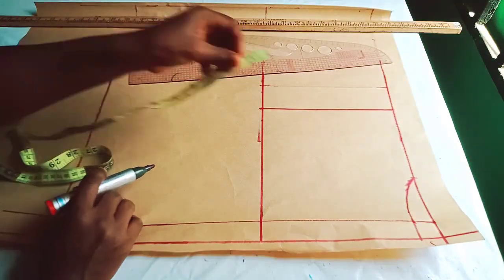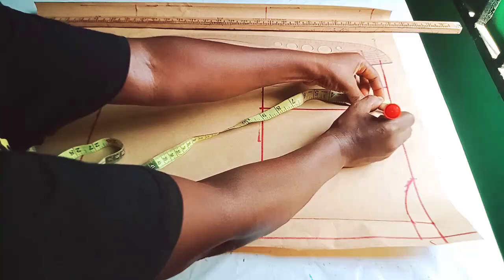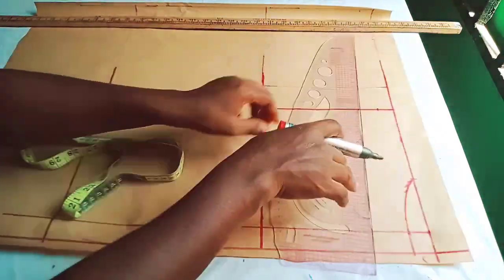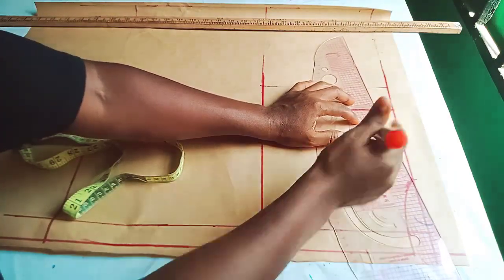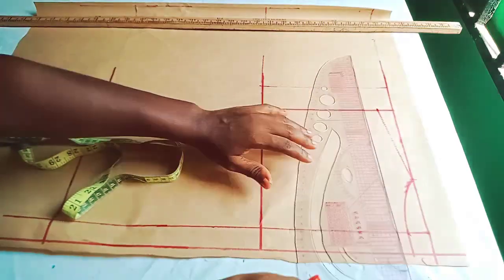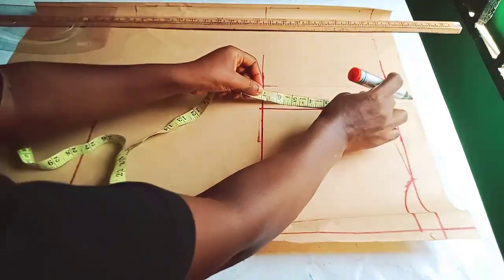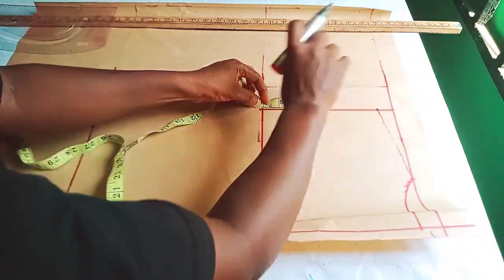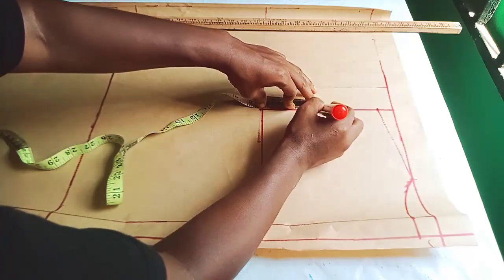I'm going to take the shoulder slope 1 inch. Then I'll connect it. Then we'll take the midpoint, which is 3.5.